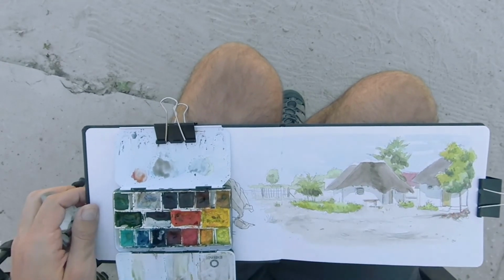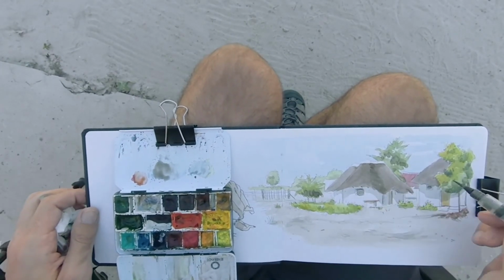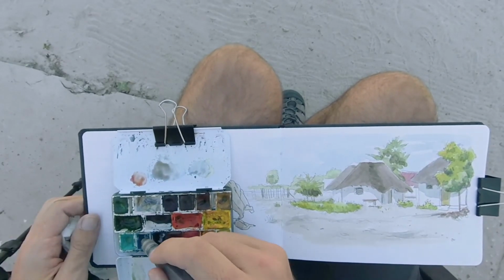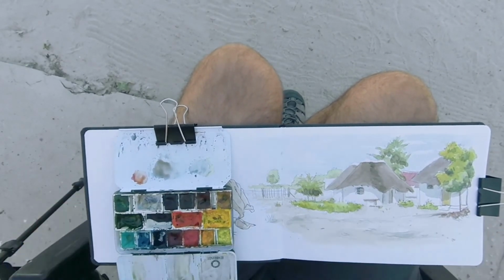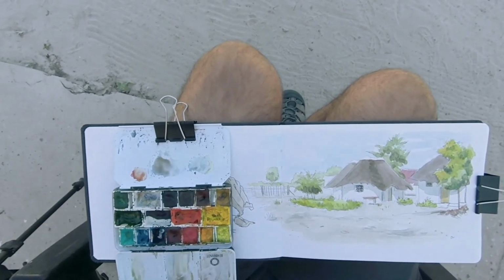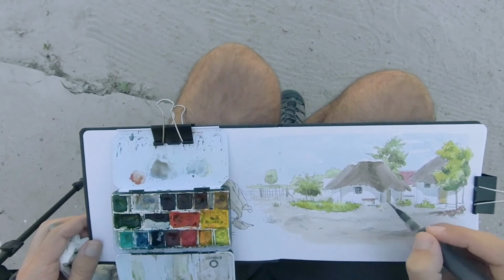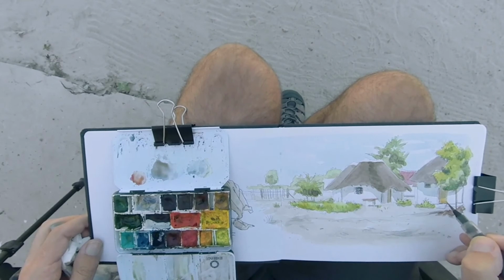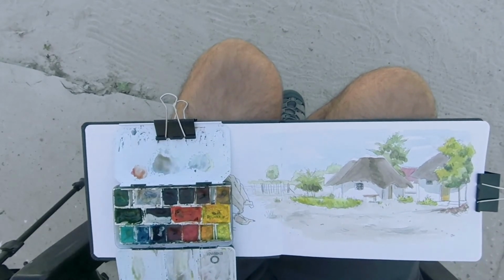More details on the roof. On the windows. And now I'm expressing more the tones.